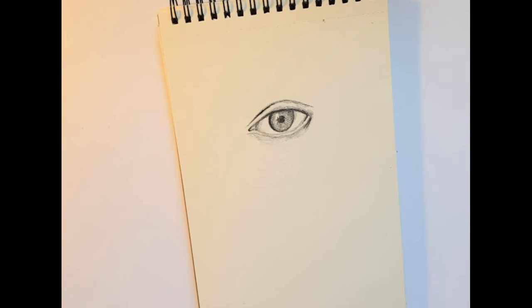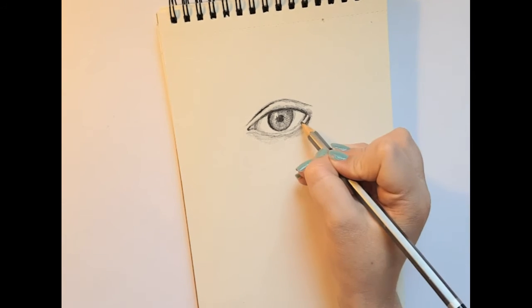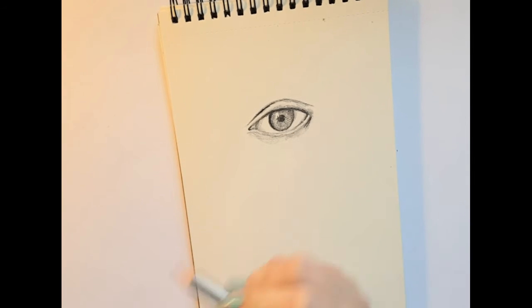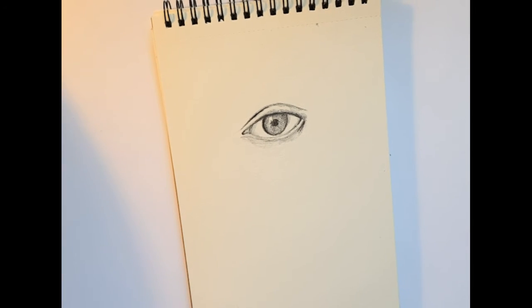So now I'm just going to do some eyelashes. Now I would say from everything that I've just done, the eyelashes are probably the hardest thing. They took me a long time to get good at. Yeah, they're a little bit complicated, but I'll show you a simpler way of doing it. Okay, I'm going to sharpen my pencil. It's really important to have a really sharp pencil when you're doing eyelashes.